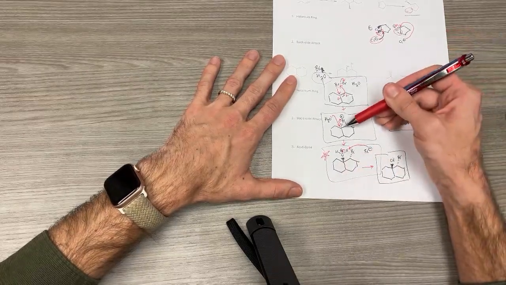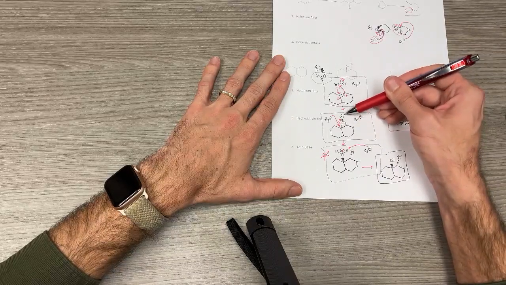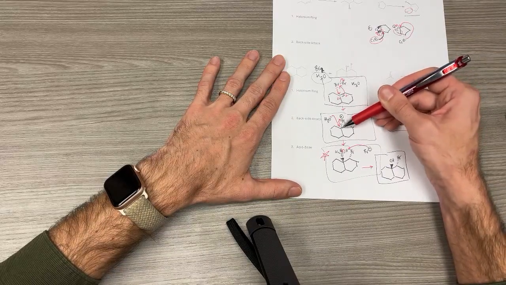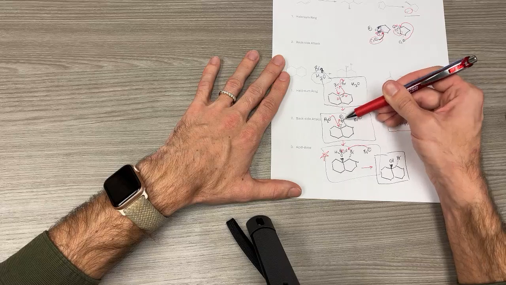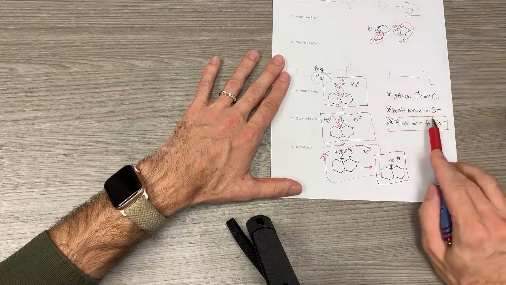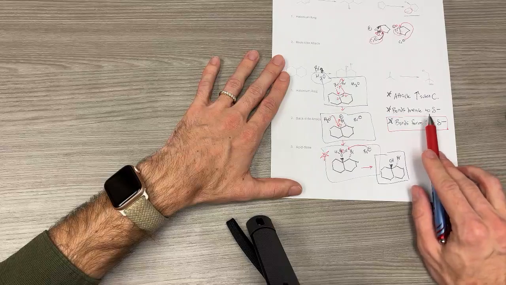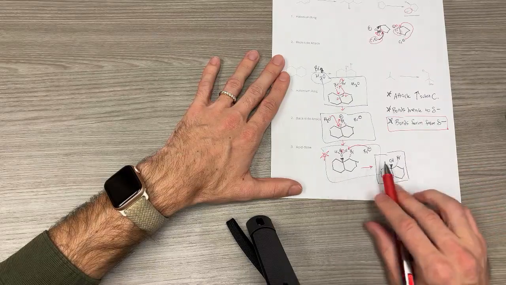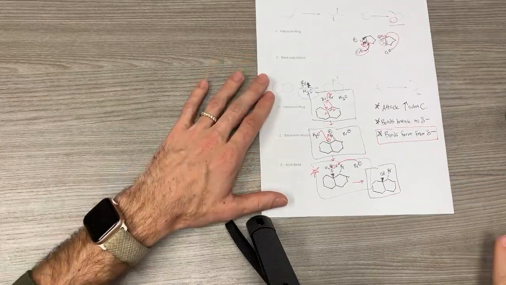Similarly, in the halonium ring, bromine has the formal positive charge, but it is the more electronegative of the two between carbon and bromine, so the bond breaks towards the bromine. These rules will always be true when doing these types of reactions. Happy studying.